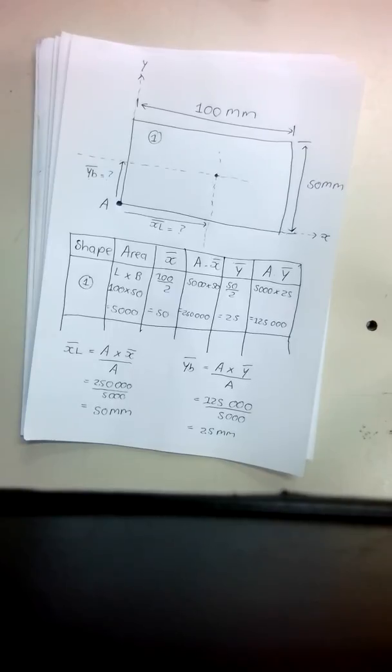In the next video, we will be trying to work out the center of a triangular object.